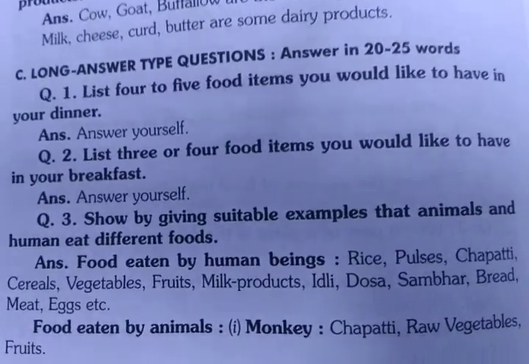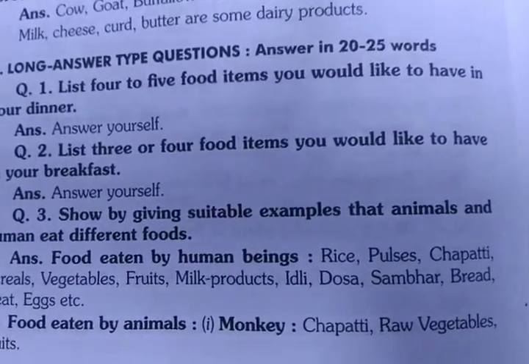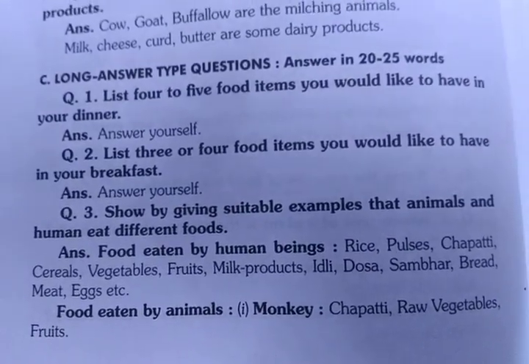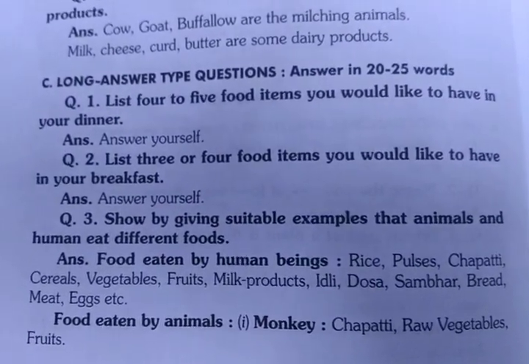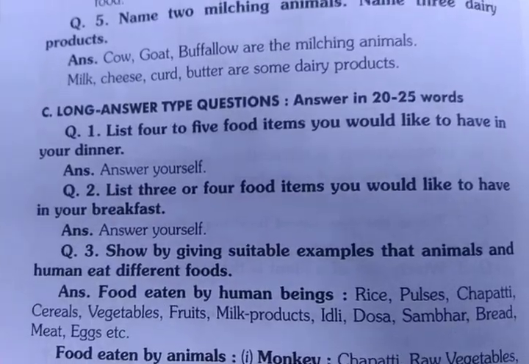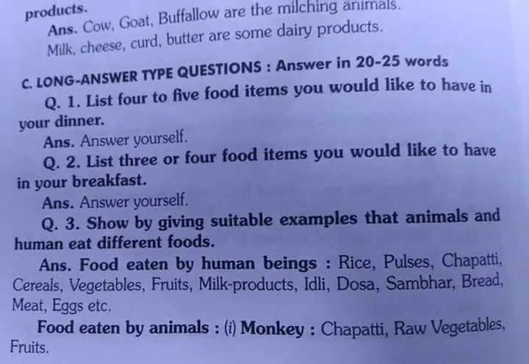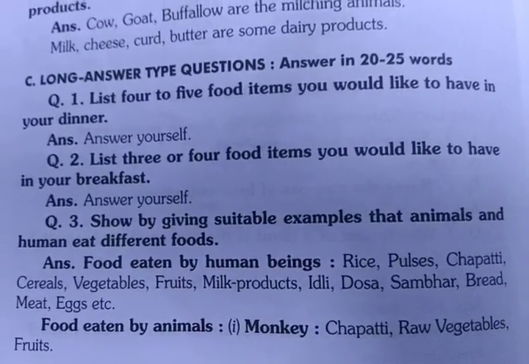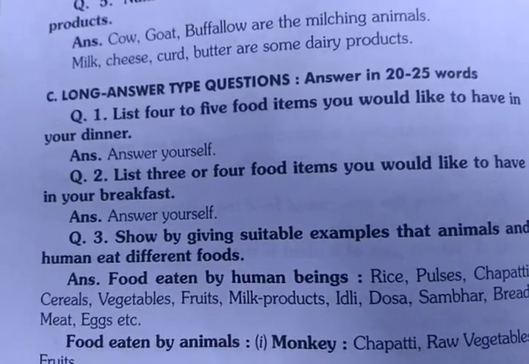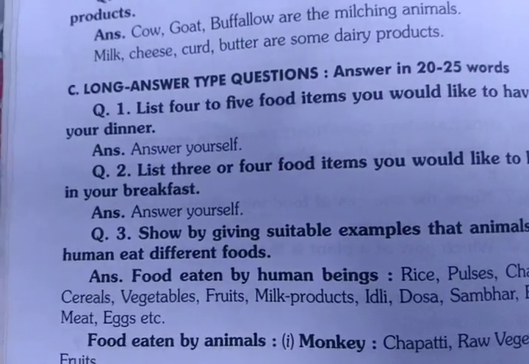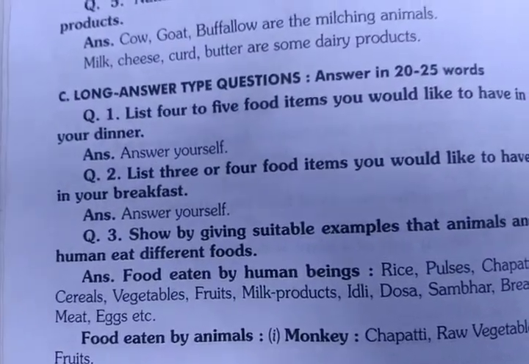So food eaten by human beings like rice, pulses, chapati, cereals, vegetables, fruits, milk products, idli, dosa, sambar, bread, meat, eggs, etc. And if I talk about the food eaten by animals, there are different types of animals also. Monkey, cow, buffalo, horse, goat, cat, lion, tiger, elephant, deer, rat, crow, whatever you know the names of the animals. So let's start with the monkey.